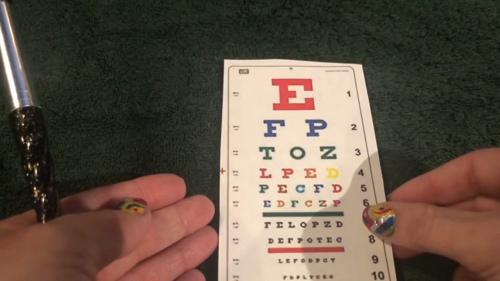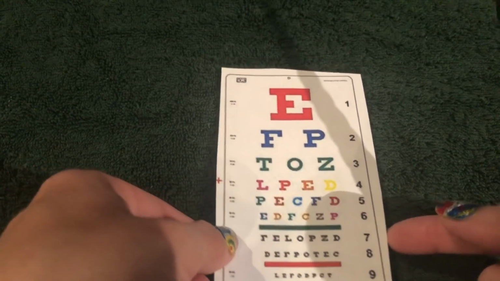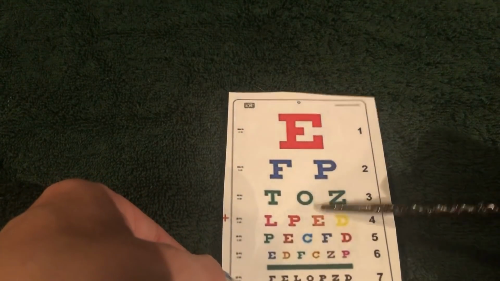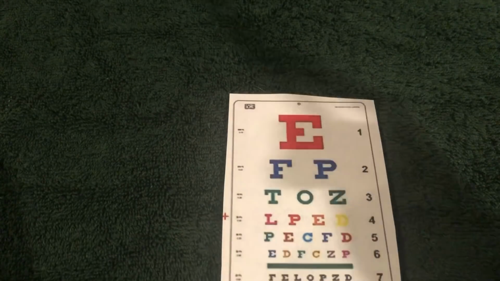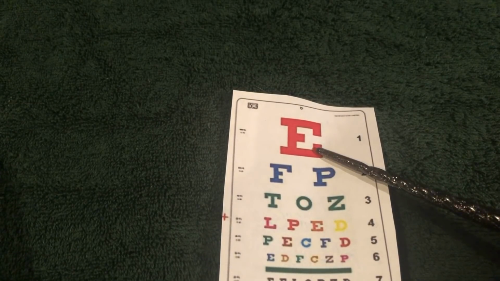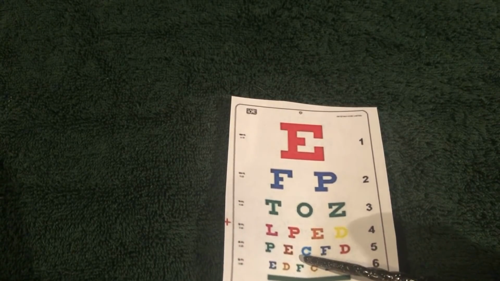Now, let's do the same thing, except this time we're just going to focus on this portion of the exam, just up here. And when I point to a specific letter, I want you to tell me what that letter is and what color it is, okay? Red E, yes. Red P, yep. Blue C, yes.